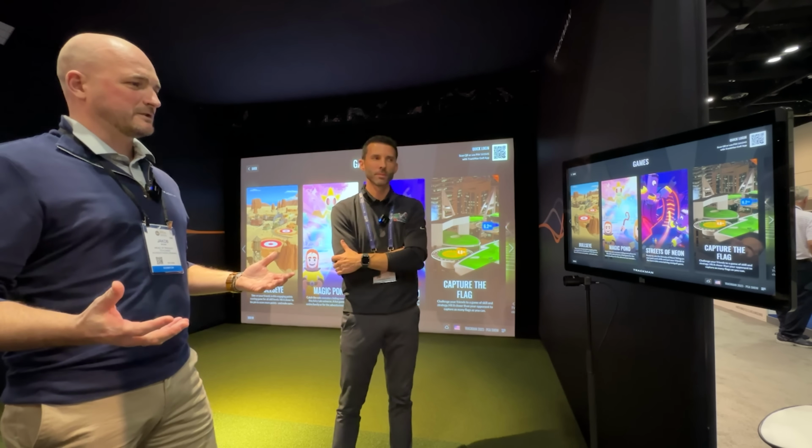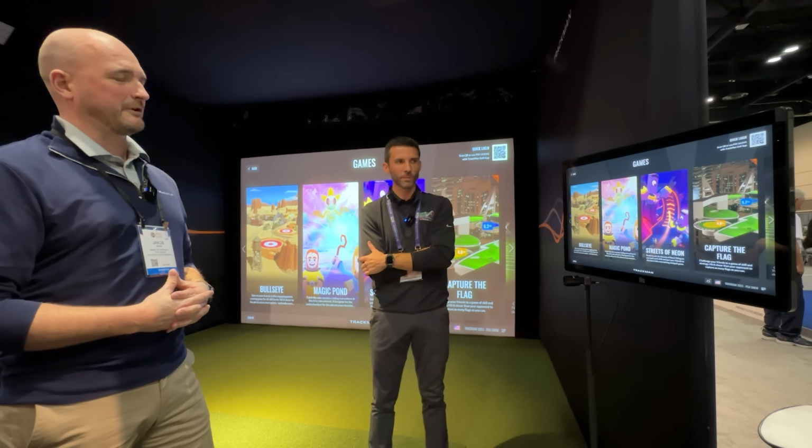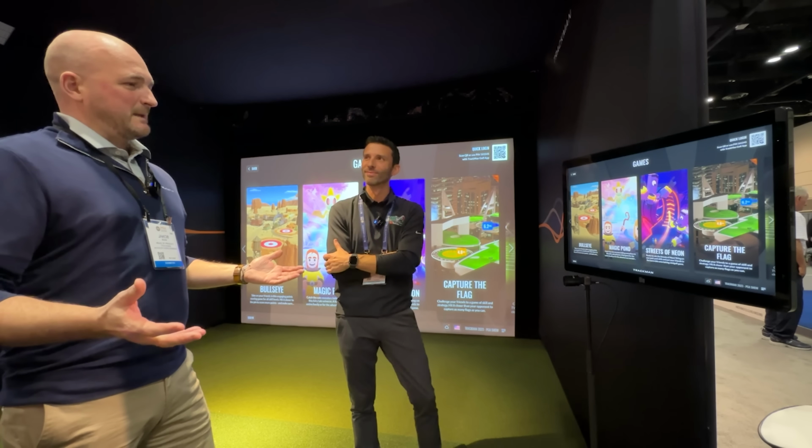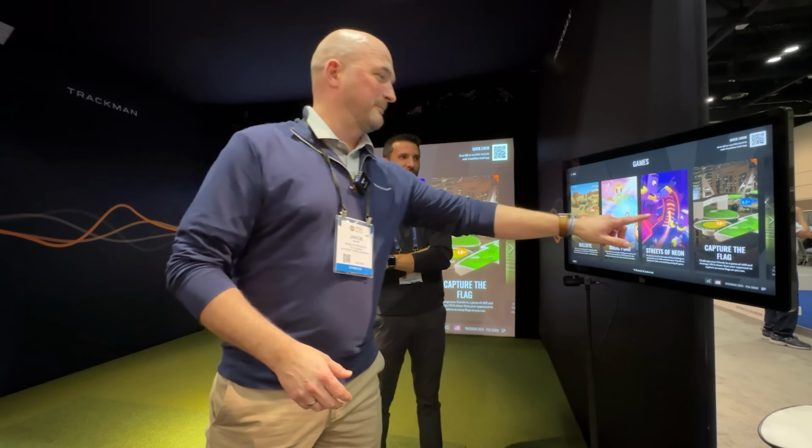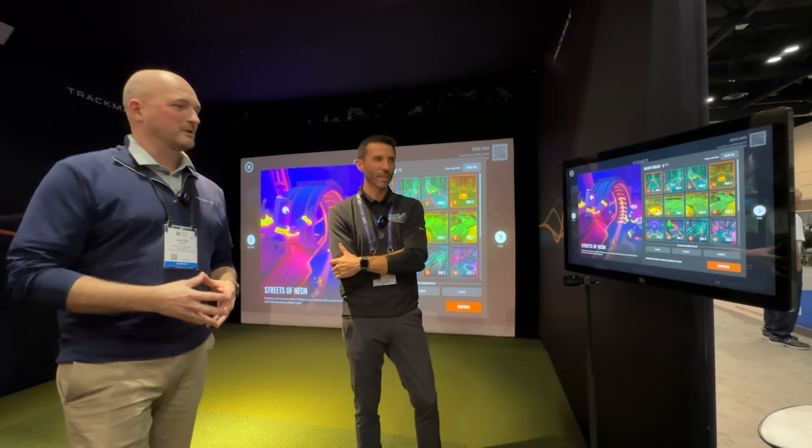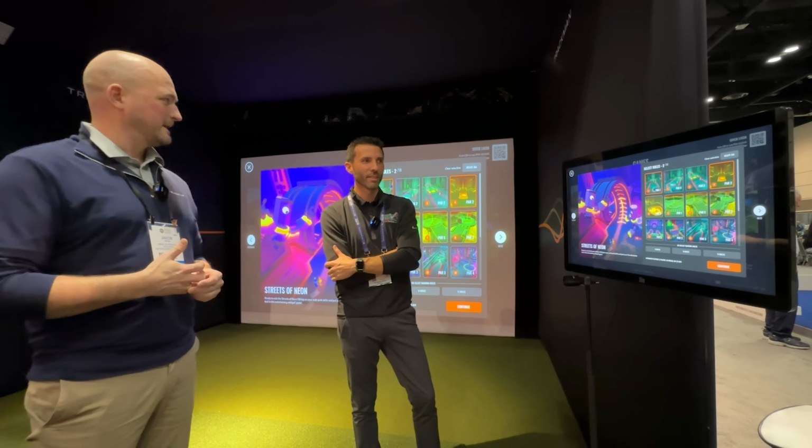But if you go into a commercial sim center and you get a few beers and go out with your friends, some of those friends may be new to golf, but we should also invent something that's good for them. So we have the Streets of Neon, which is a putt-putt game.